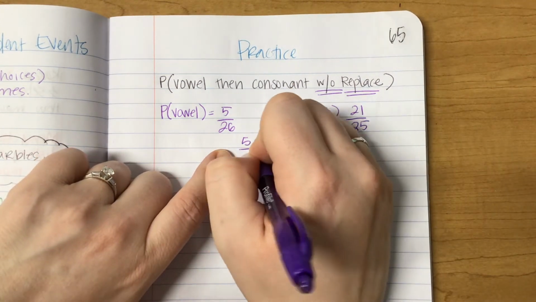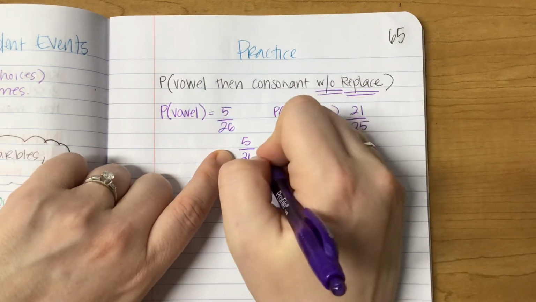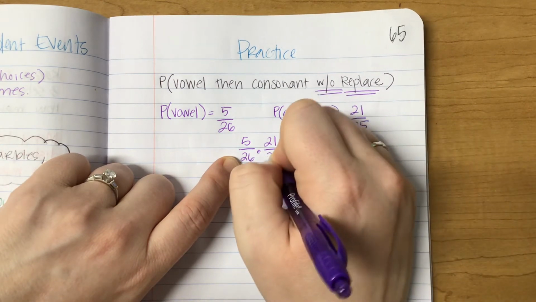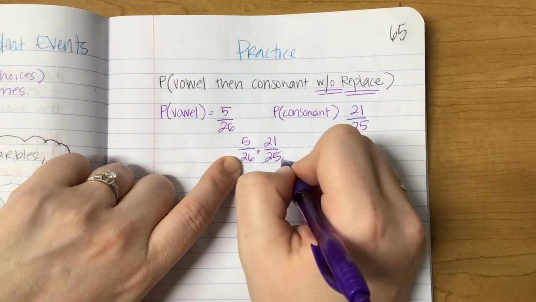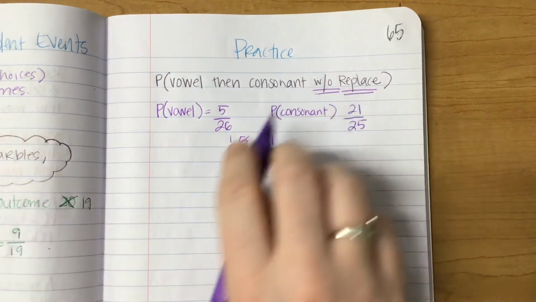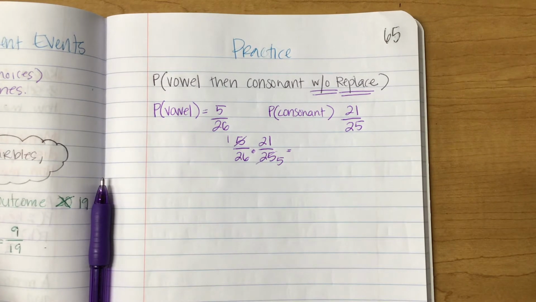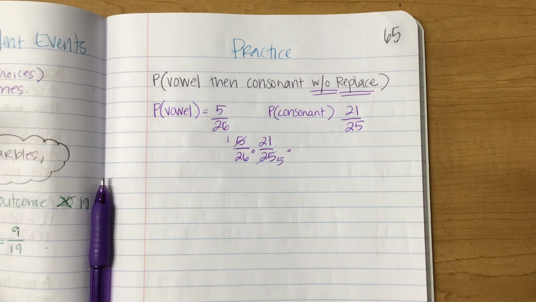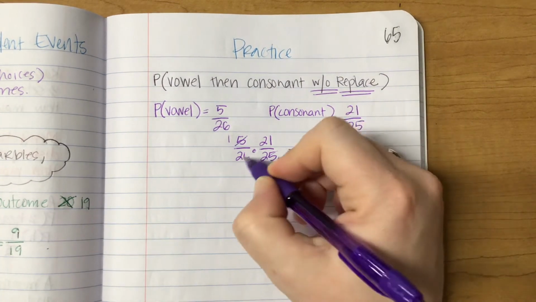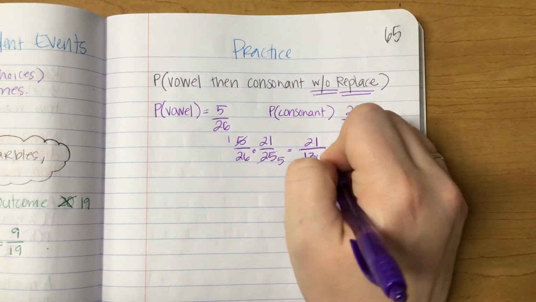So my overall probability of this event happening is 5/26 times 21 over 25. I can simplify. 1 times 21 is 21 over 26 times 5 is 130.